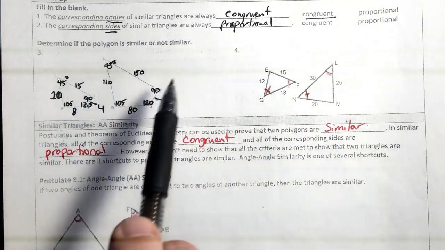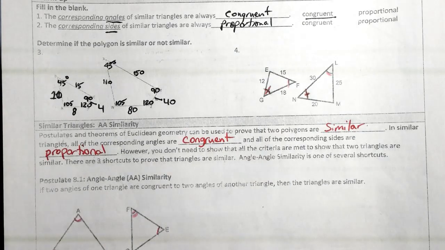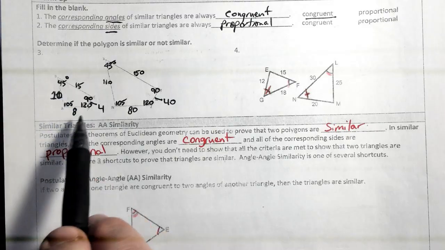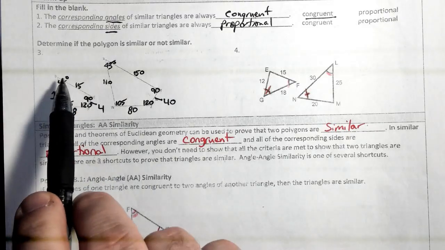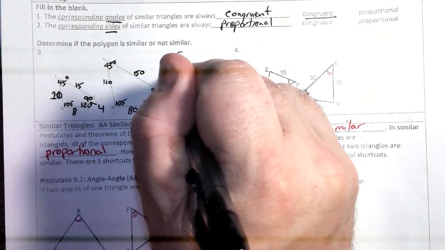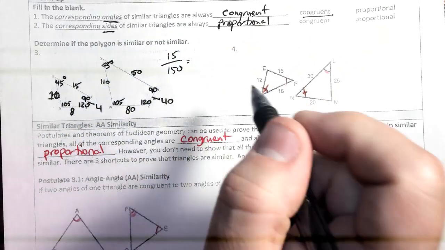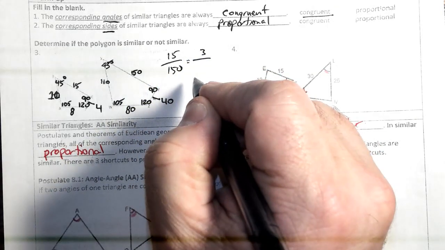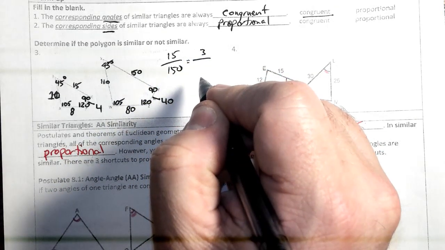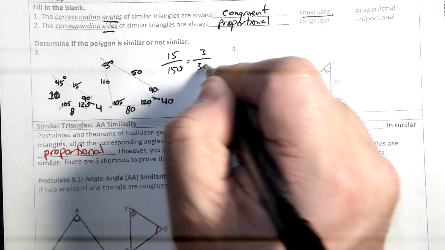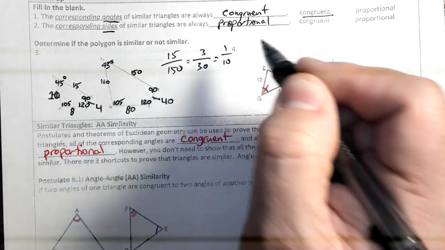Now, are the sides proportional? We're just going to pick 2 of them. So we'll just start here. These figures are the same, so we don't have to guess. It's just this side here, this side here. So 15 over 150. 5 goes into 15 3 times. It goes into 150 30 times, which also breaks down to 1 over 10.